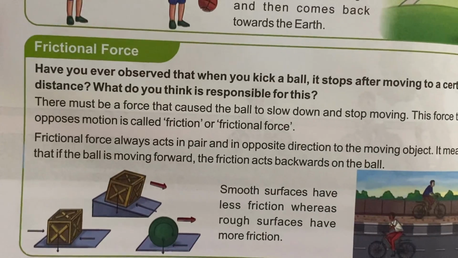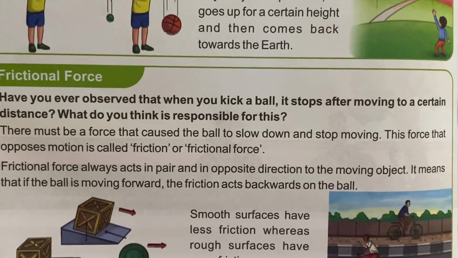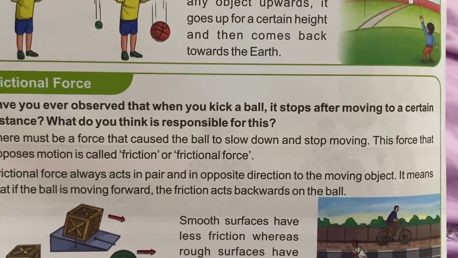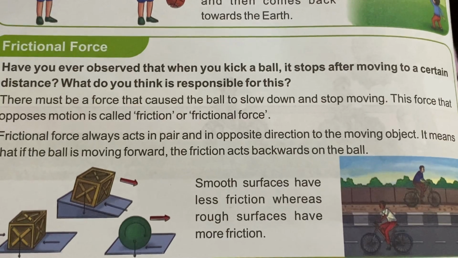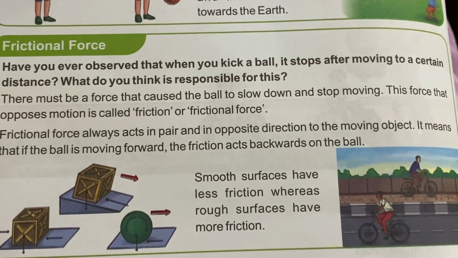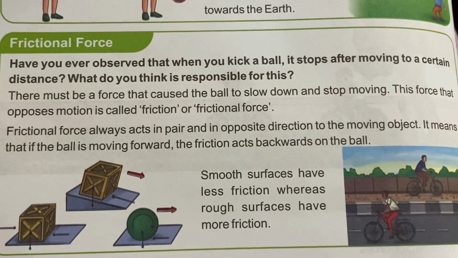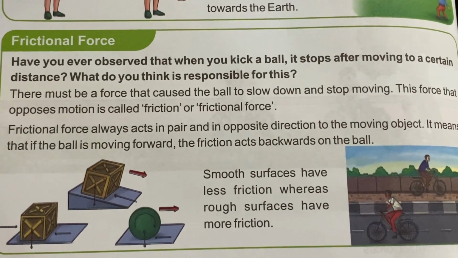Frictional forces. Have you ever observed that when you kick a ball, it stops after moving a certain distance? What do you think is responsible for this? There must be a force that causes the ball to slow down and stop moving. The force that opposes motion is called friction or frictional force.